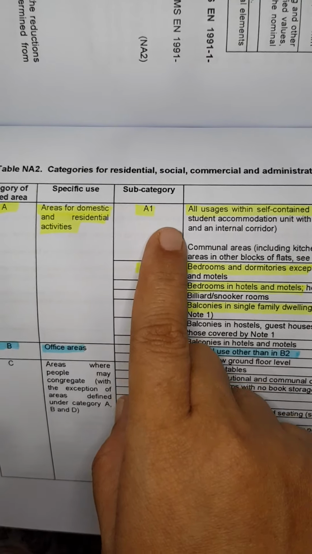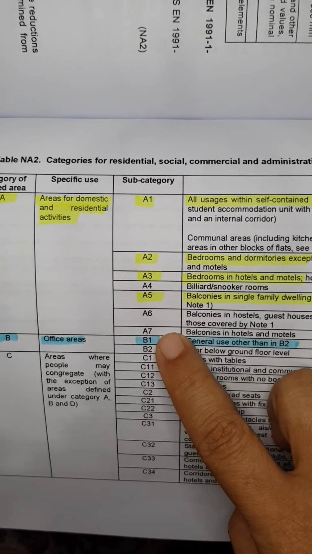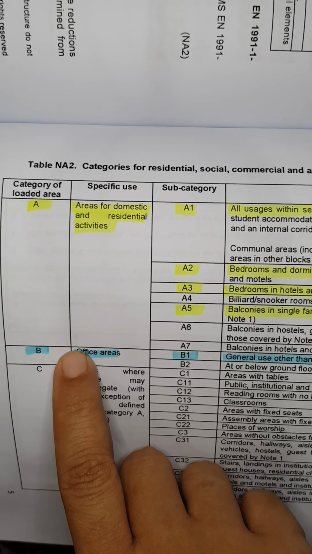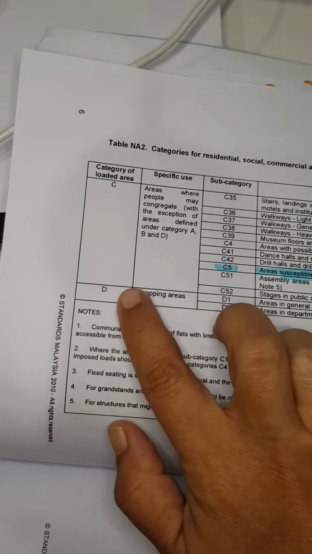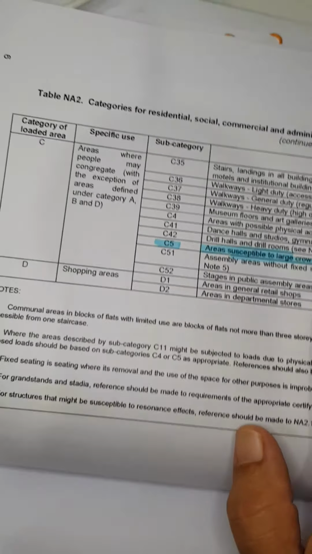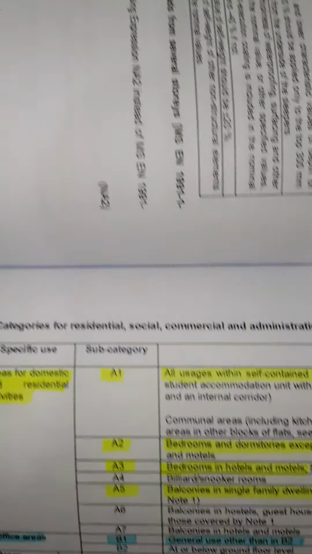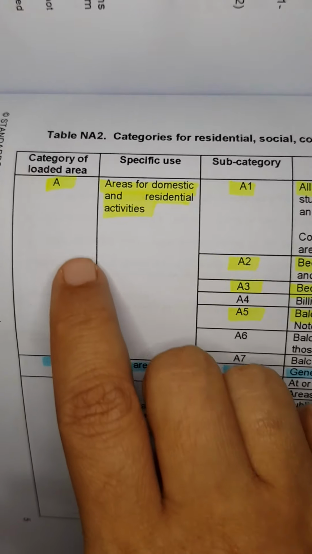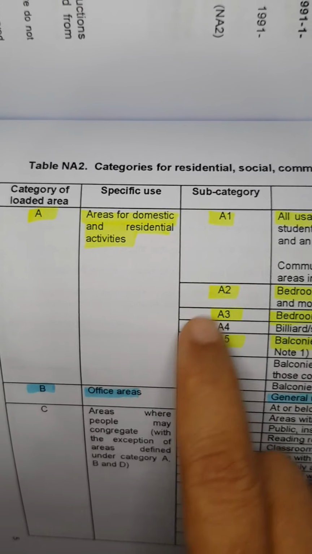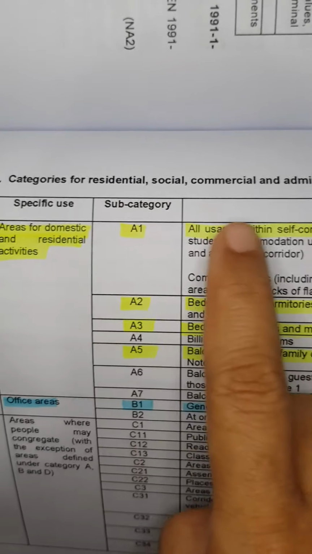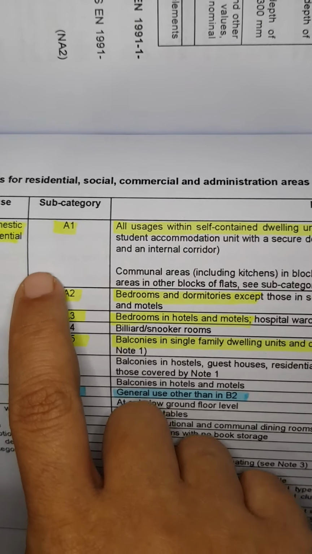So for each subcategory A1 until L7, so this is category B, category C, then until category D. For each category, there is a description, and also for each category, there are subcategories and a description for each subcategory.